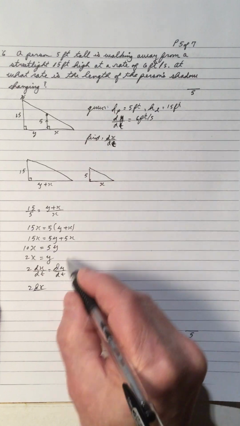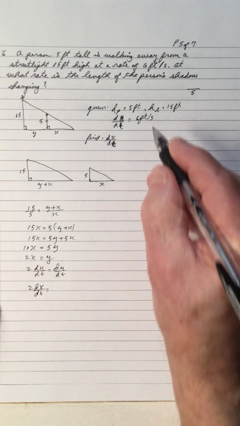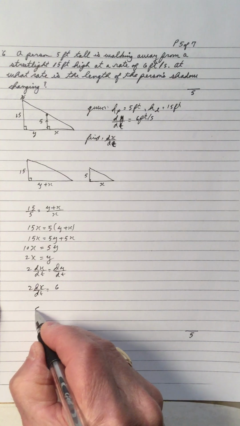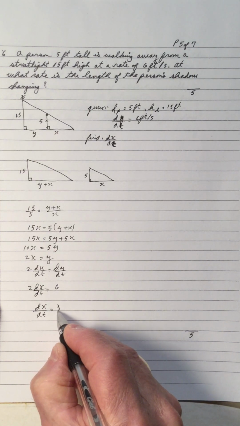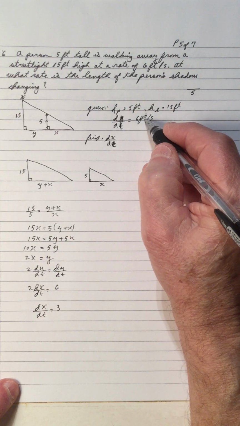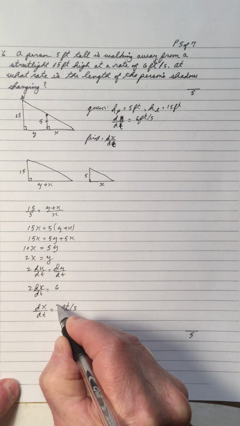You have to be careful, it's dx/dt. So dy/dt is 6. That means dx/dt, the 2 into the 6 goes 3. So the rate is 3 feet per second.